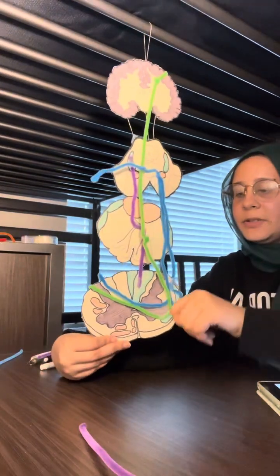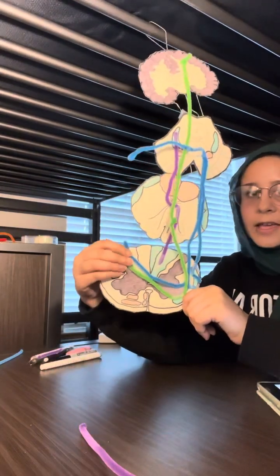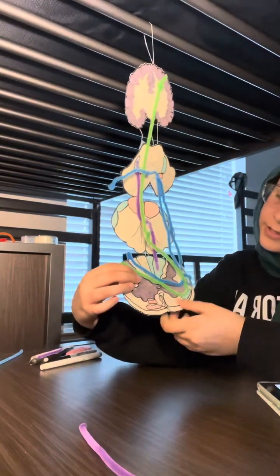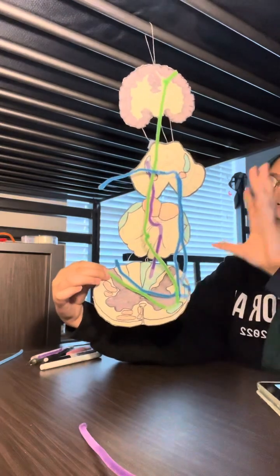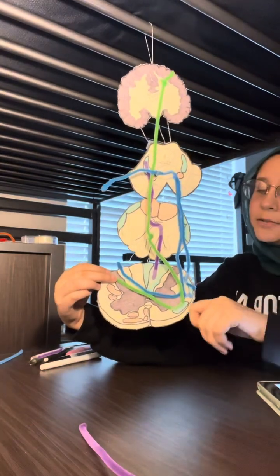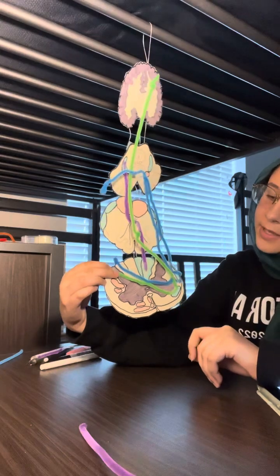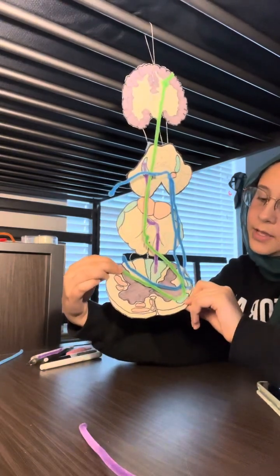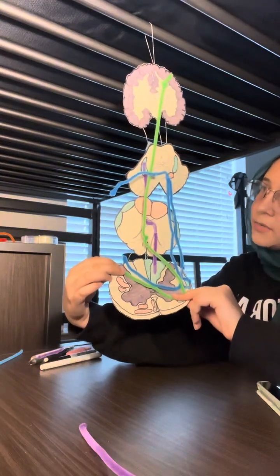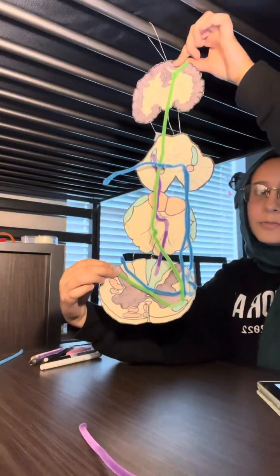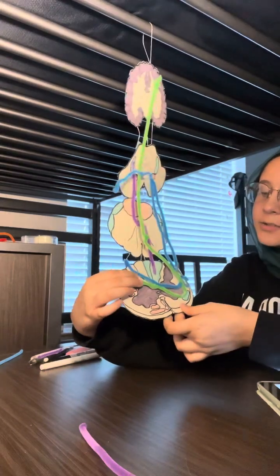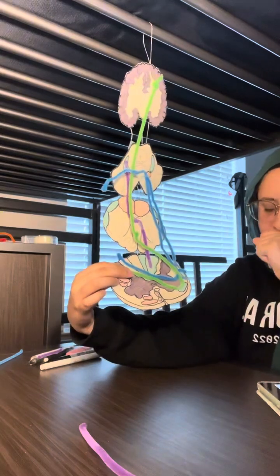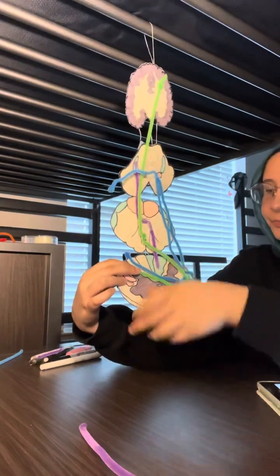Hi, and welcome back to the hanging mobile of the spinal cord. I'm going to start off with the spinothalamic tract, and these are all ascending tracts of the spinal cord. This one enters through the dorsal horn of the spinal cord, where it decussates at the point of entry and then ascends all the way to the cortex, the primary somatosensory cortex.